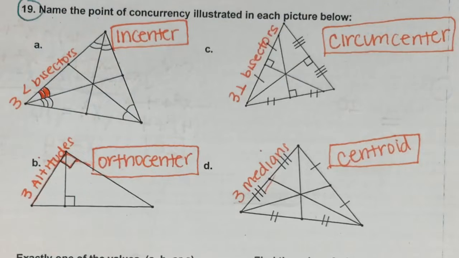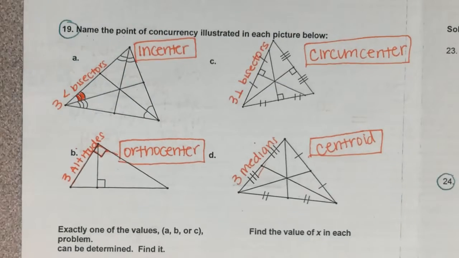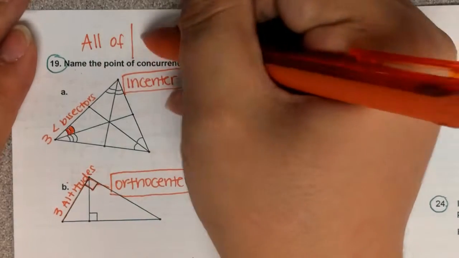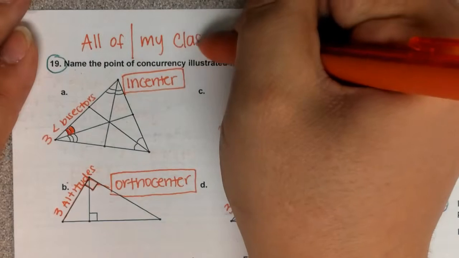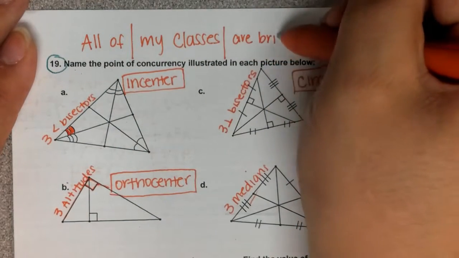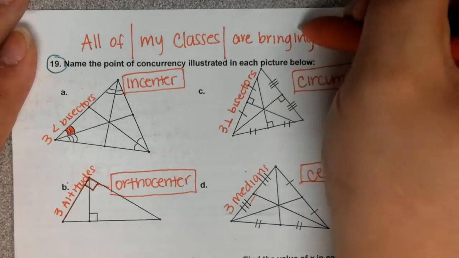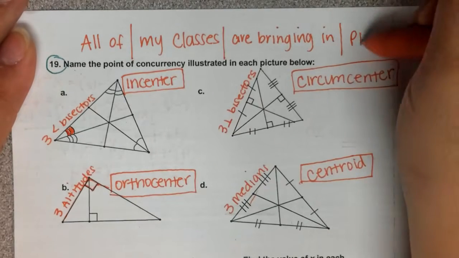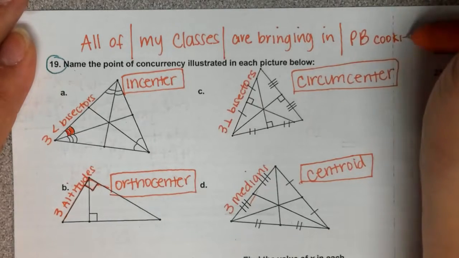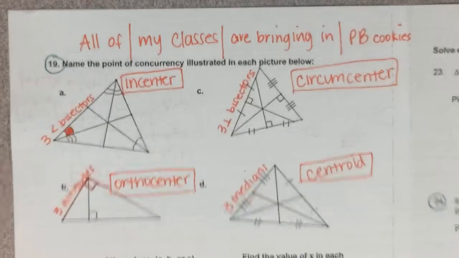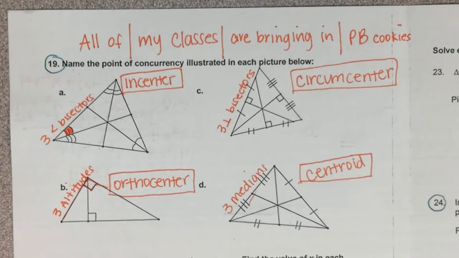So how do we memorize these? All of my classes are bringing in peanut butter cookies. It is hard to memorize. But if you say it 5 times right now, you say it 5 times before bed, you say it 5 times before class, I bet you'll have it down. All of my classes are bringing in peanut butter cookies.